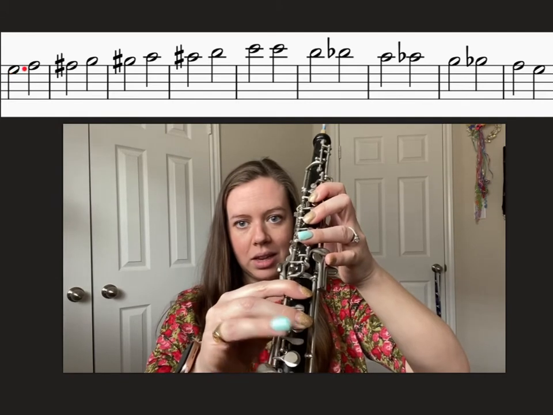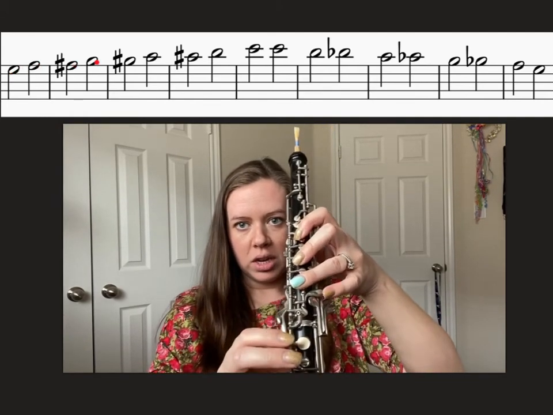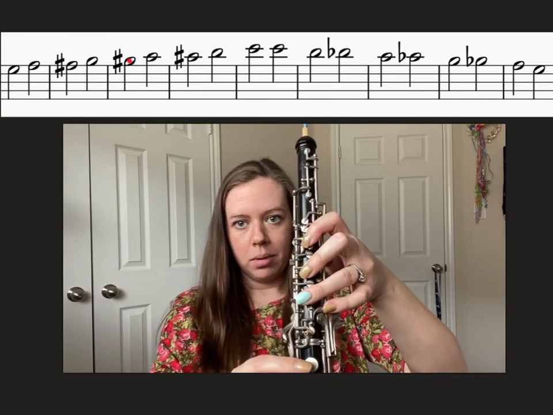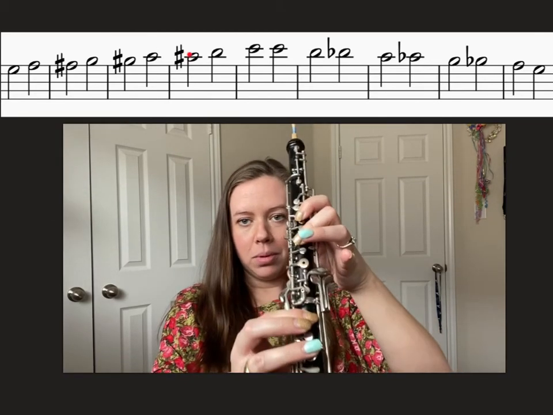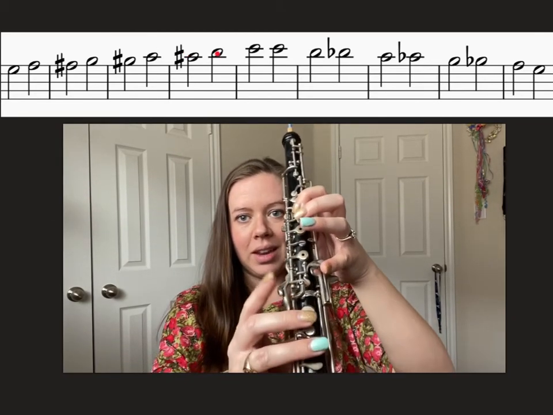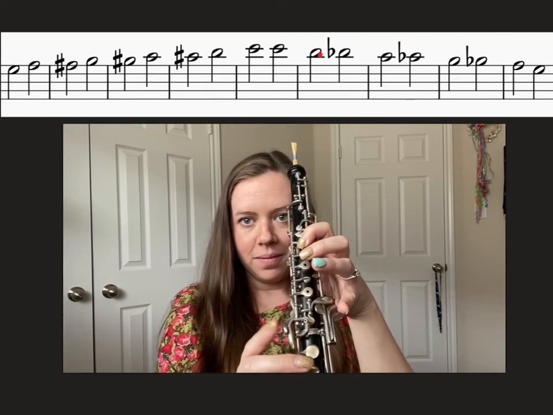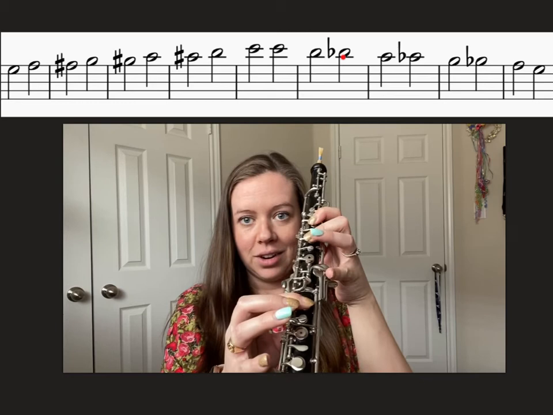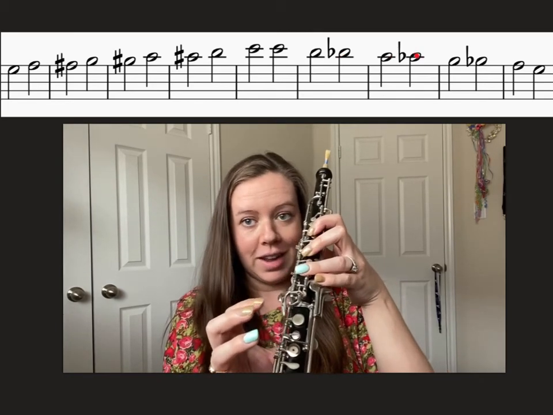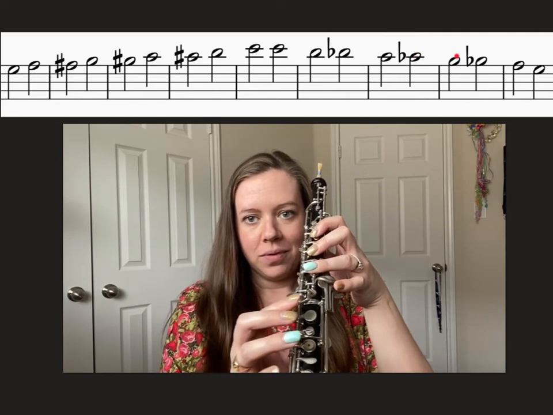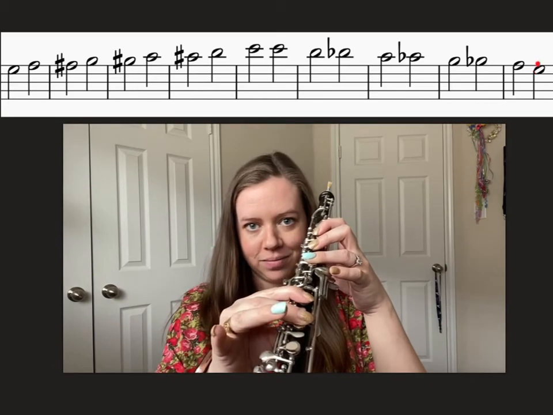E, right F, F sharp, G, G sharp, add your secondary octave key for A sharp, B, and C. And then going back down, it's C, B, B flat, still with secondary octave key, A, just back octave key for A flat, G, G flat, F, and then E.